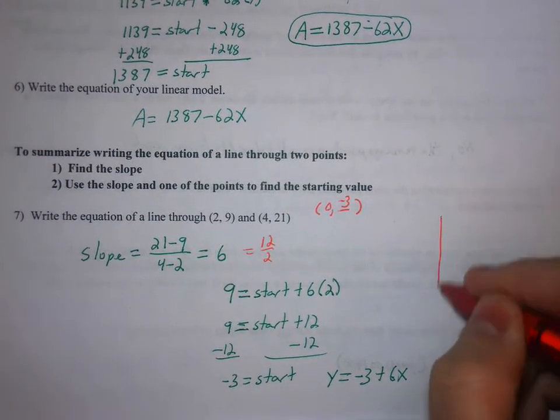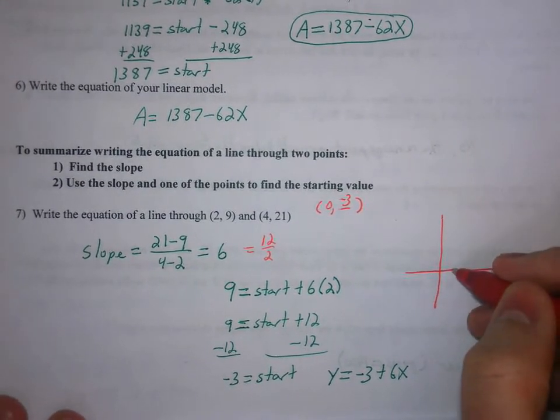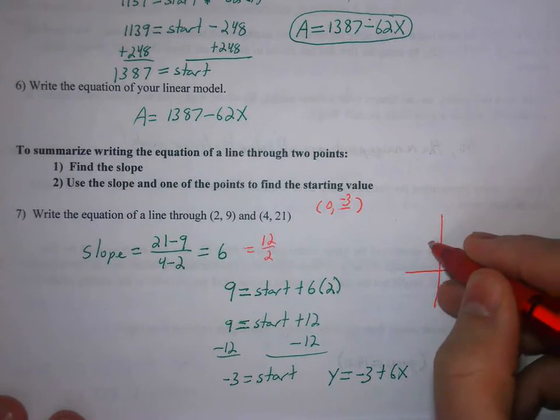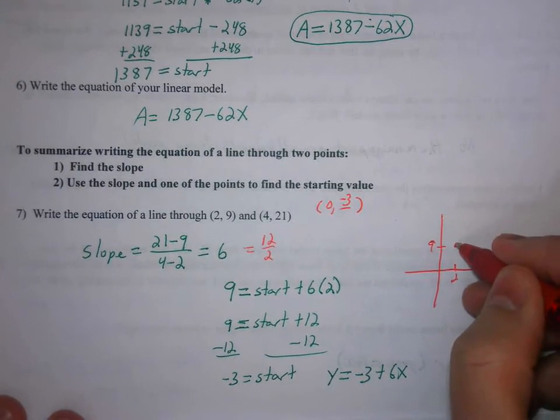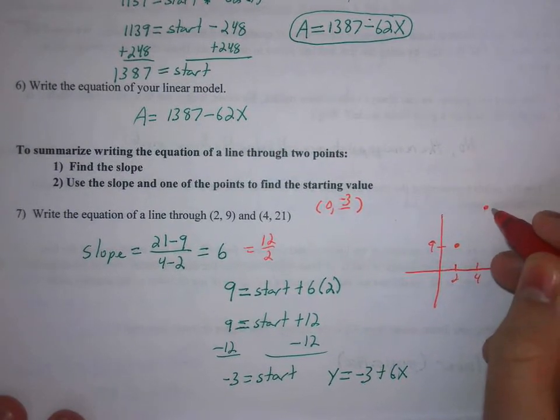And if you just think really quickly on a graph, what's happening here is that we start with the point (2, 9). So I'll take a point there. And then the other point is at (4, 21). So that's like this.